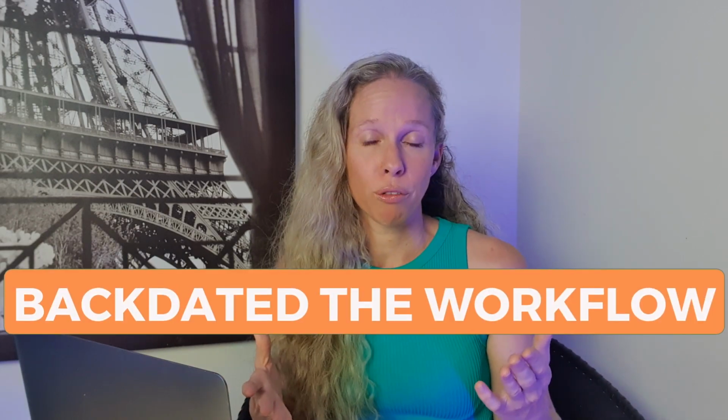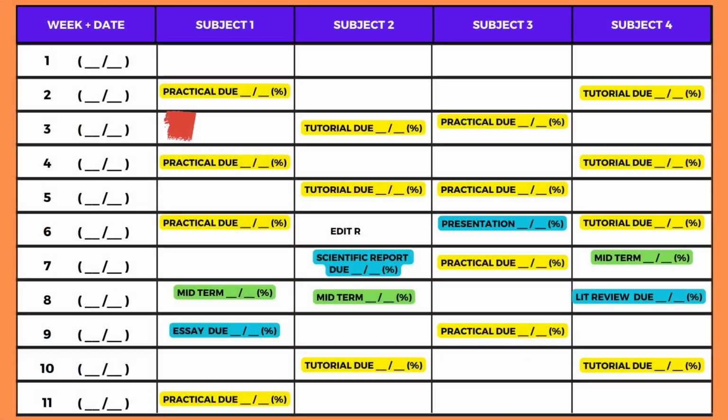Then for these larger assessment pieces, I backdated the workflow, and that's the big key to this planner. So for example, if I had a scientific report due in week 7, the week before that, so week 6, I'd write edit report. The week before that, I'd write draft report, and the week before that, I'd write research report. For every larger assessment piece, I backdated a 4-week workflow.